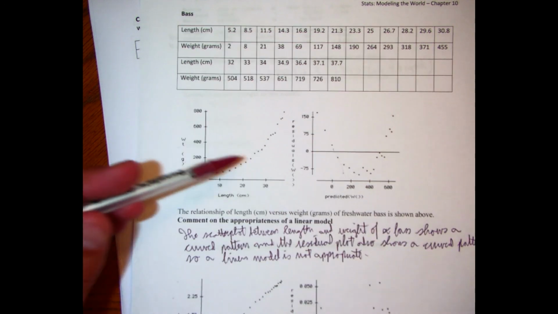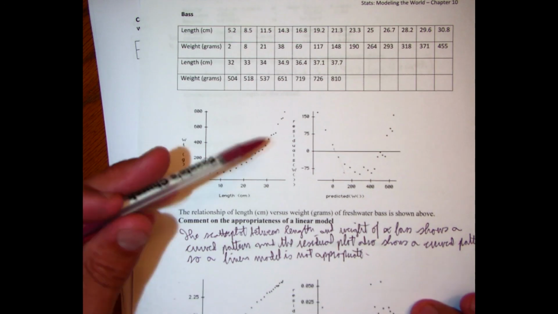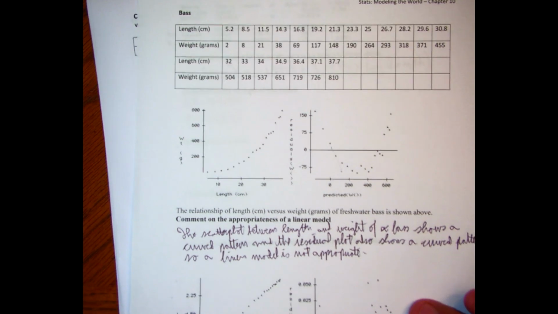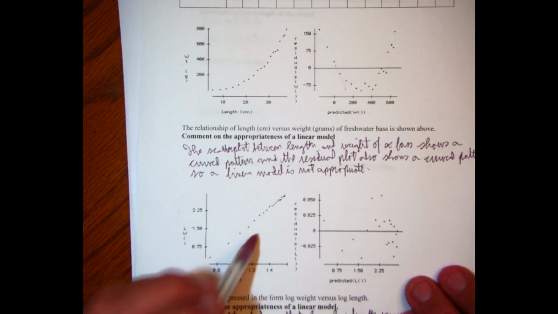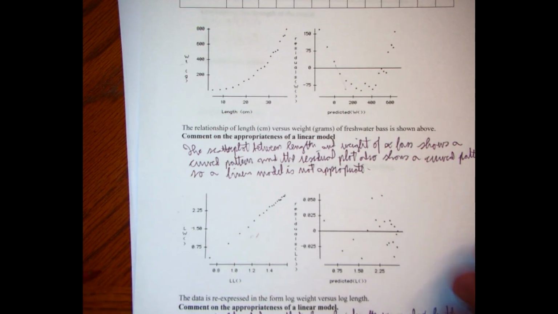I cannot say there's a strong, positive, linear relationship between weight and length, because that's not true. If we look at our scatter plot, there's weight and there's length. There's not a strong, positive, linear relationship. There's a curved relationship. So I had to talk about it in terms of my re-expression that I did down here. So I had to talk about that in terms of log weight versus log length. Okay?